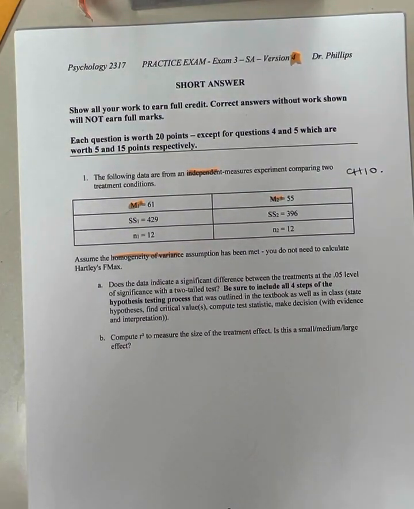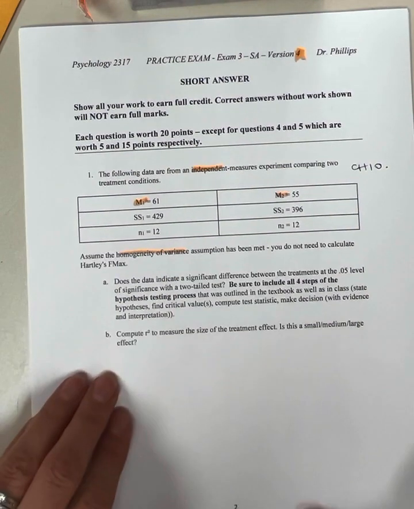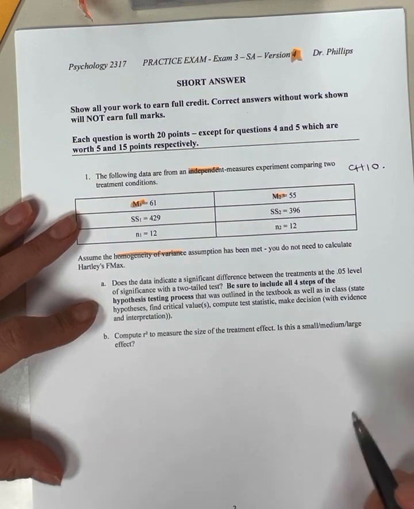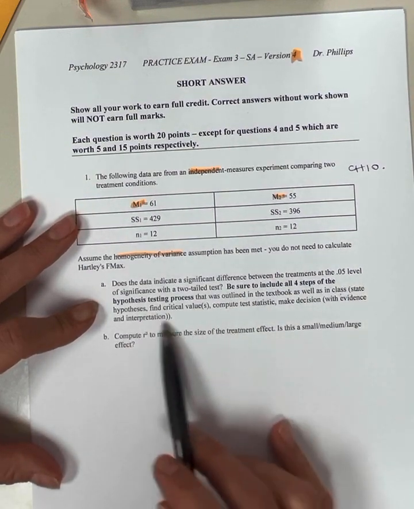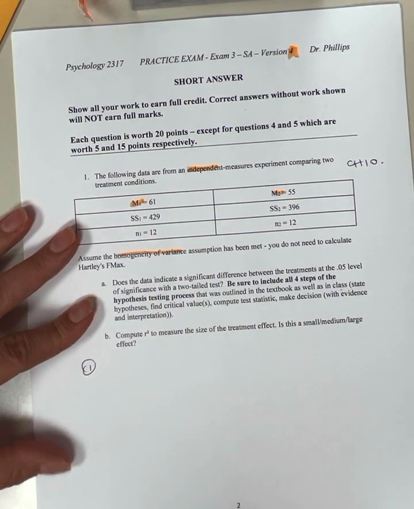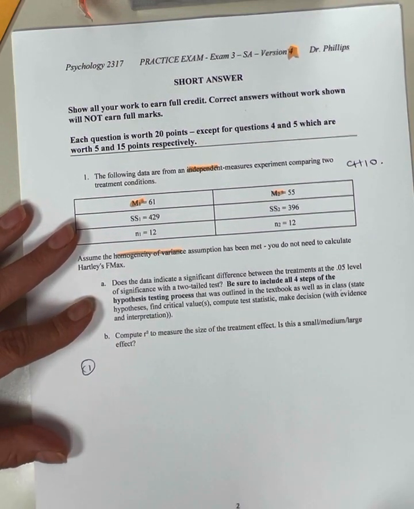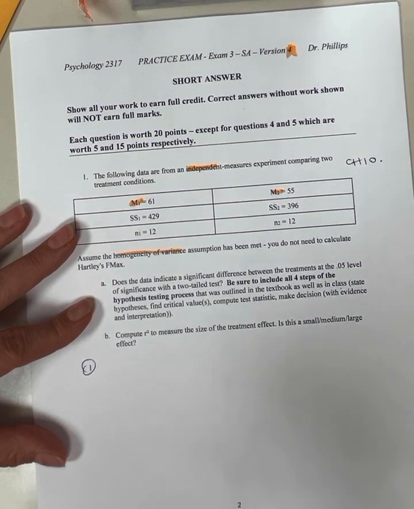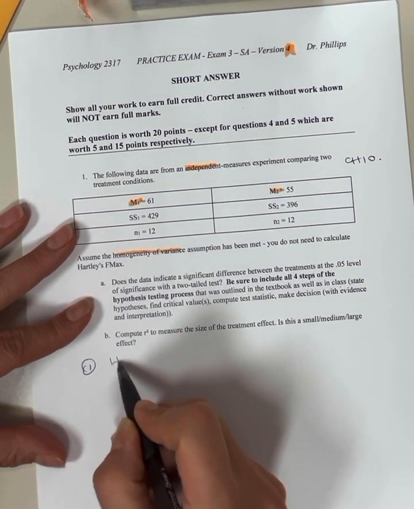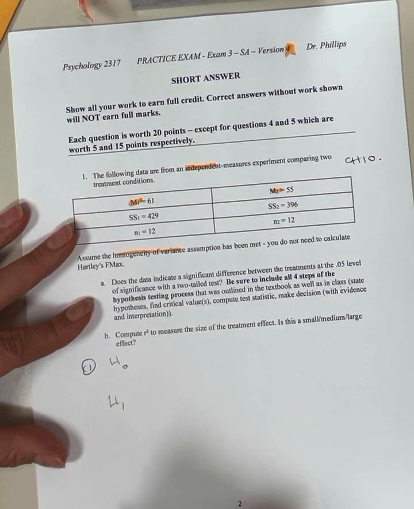And we're going to now go through and compute the full 4-step hypothesis testing procedure first, and then we'll come back and we'll do R squared. So the first step of the hypothesis testing procedure is that we need to identify or come up with our null hypothesis and our alternate hypothesis.